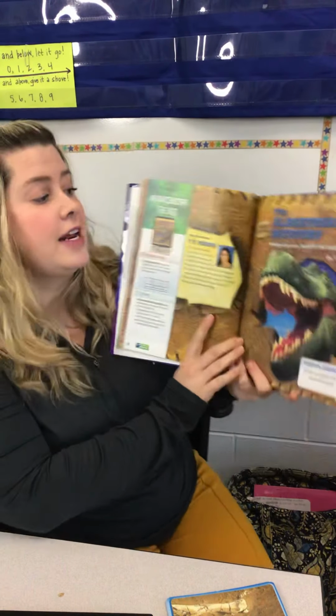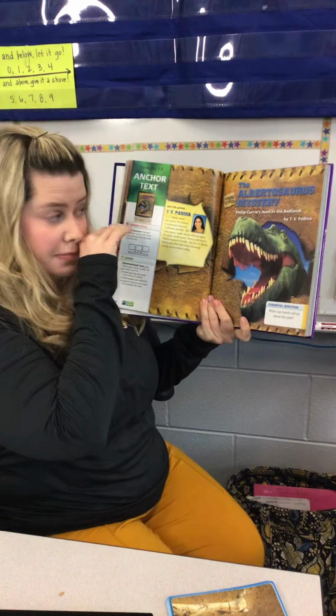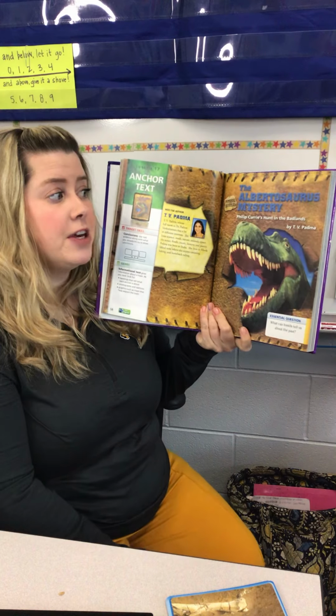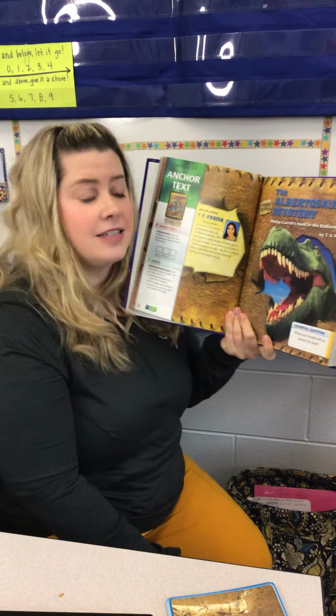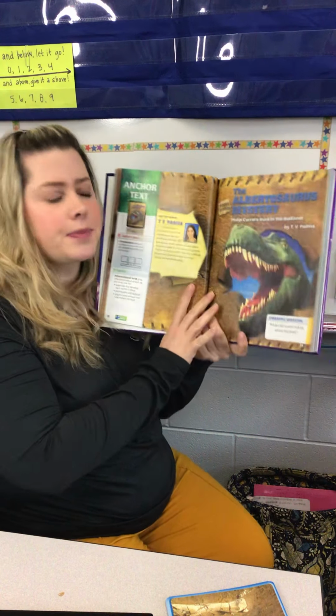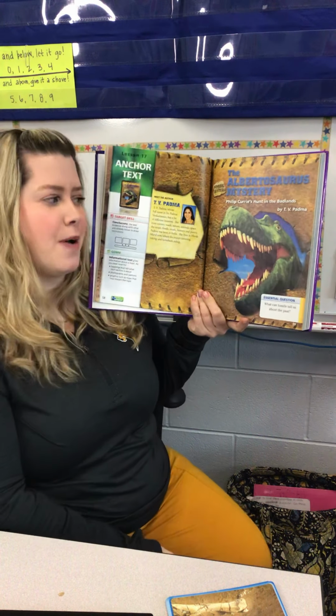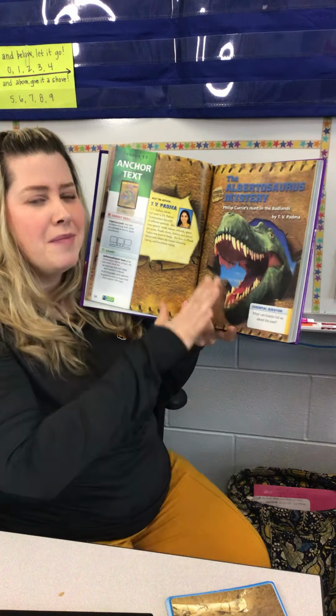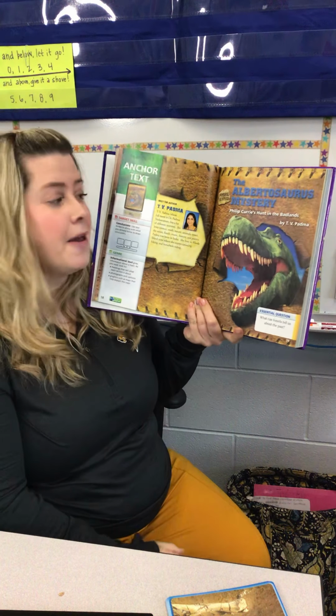Guys! So it's a new week, which means a new story, and I'm here to introduce it and talk about it. So this week we are reading The Albertosaurus Mystery, and it's about Philip Curie's hunt in the Badlands. When we read this, we're going to find out all about who Philip Curie was. And if you had to make a prediction about what this story was going to be about, based on our cover, what do you think?